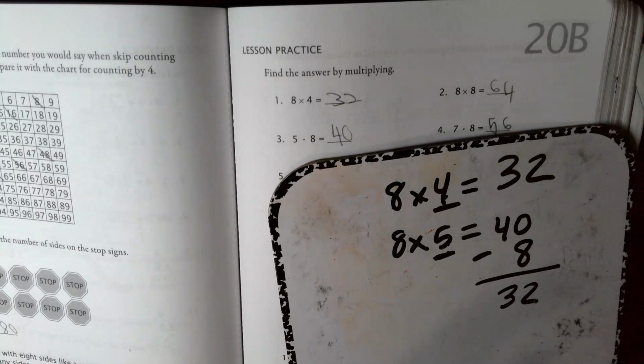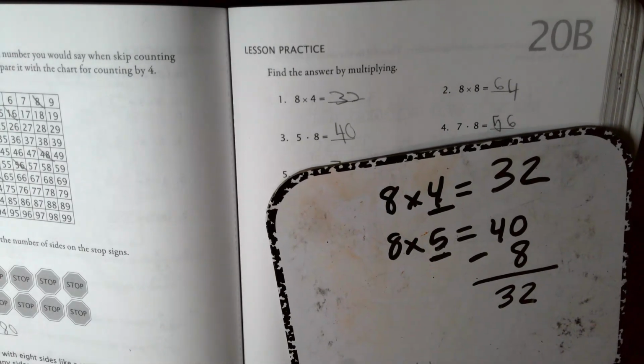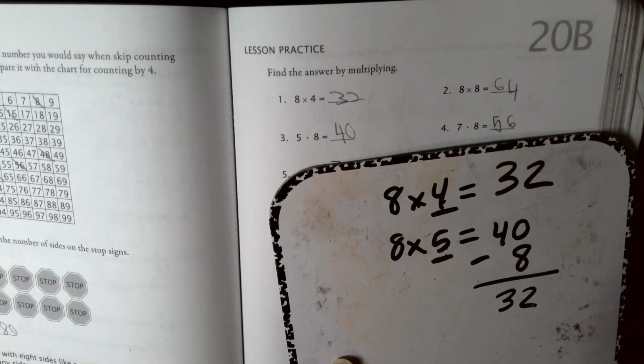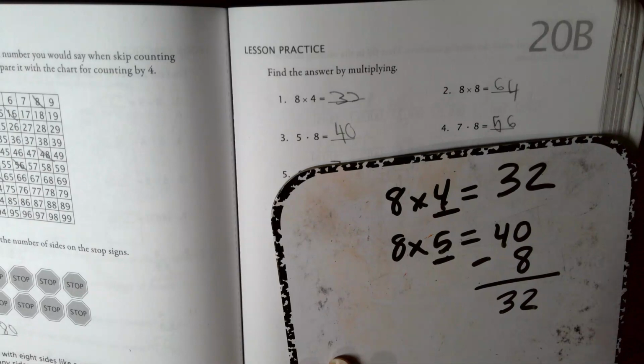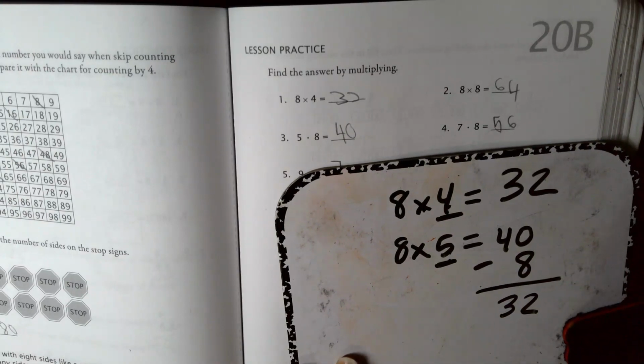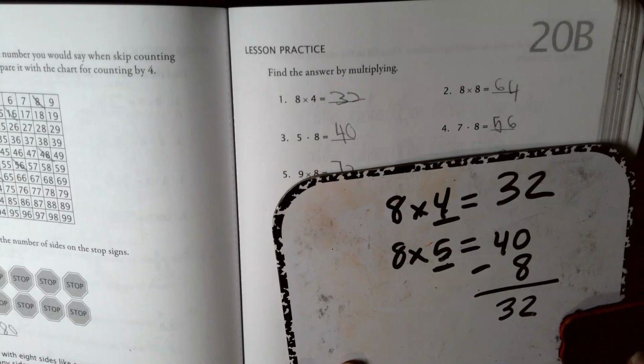So always have those in the back of your head just in case you're not sure and you forget. But you should know your multiplication tables by now. If not, then you can always use little tricks like this to help you and make sure that you get it correct. Okay?